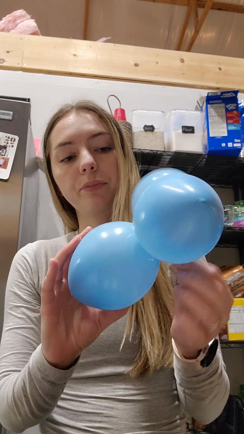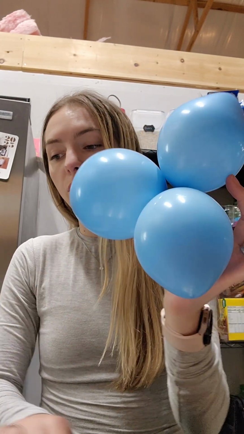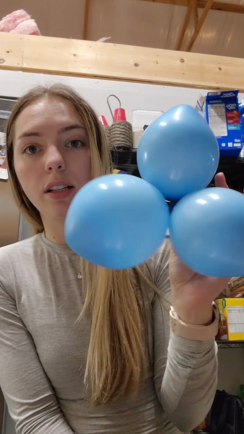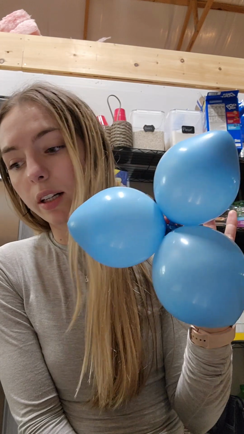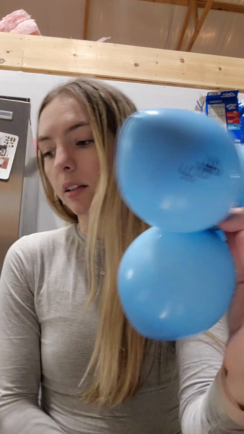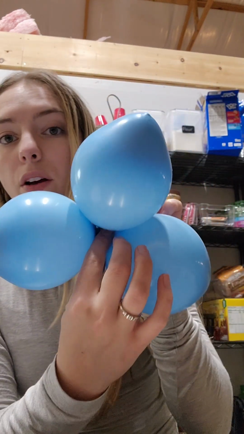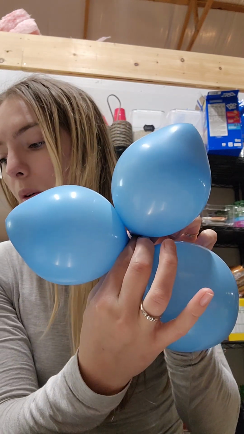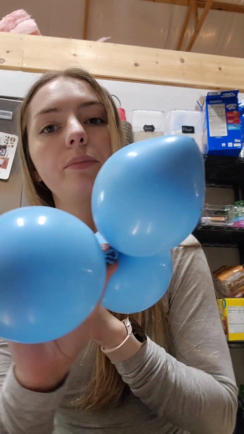The angle that this forms is 120 degrees, and there are no lone pairs. This is nonpolar. And I've got 3 balloons which would form around the central atom, if you think about the center being the central atom.